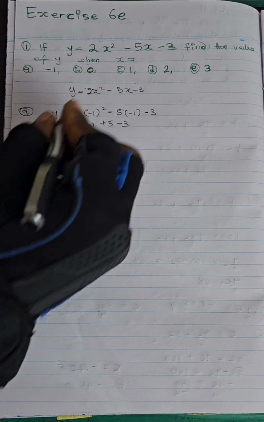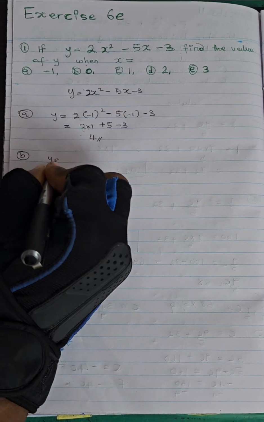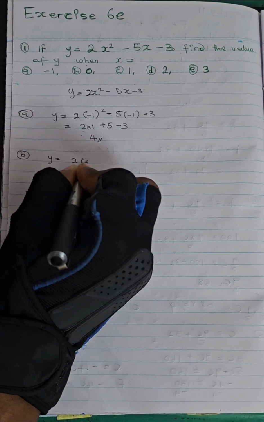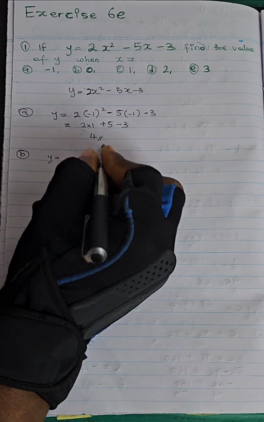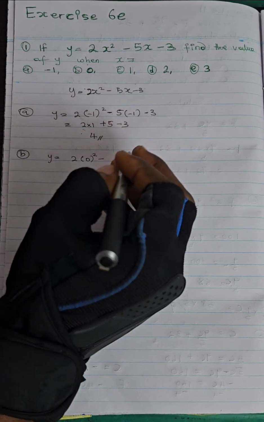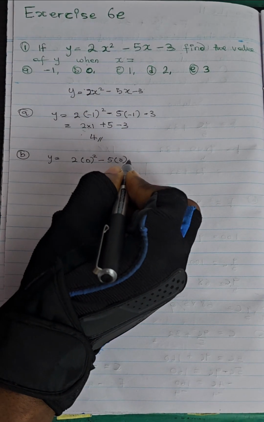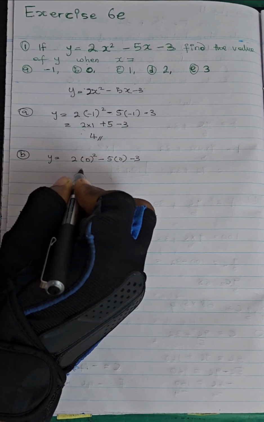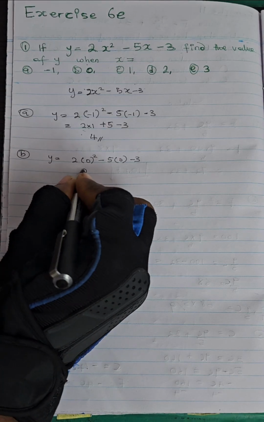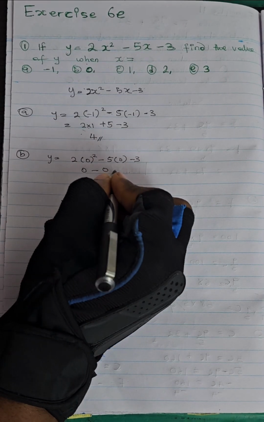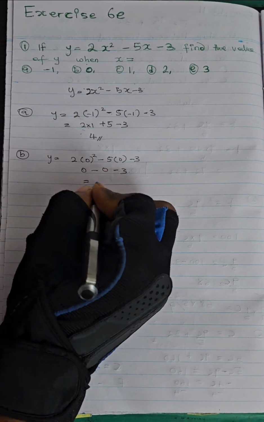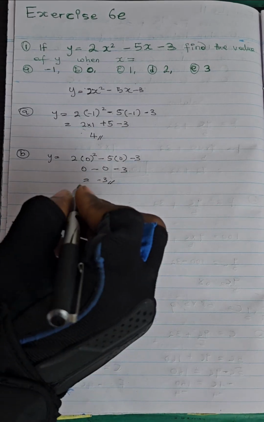When x is 0, you just have y is equal to 2 times 0 all squared, minus, and replacing all the x with 0, 5 times 0, minus 3. So this will give us 0 squared is still 0. 0 times 2 is 0, minus 5 times 0 is 0, minus 3. So the answer is minus 3 in this case.